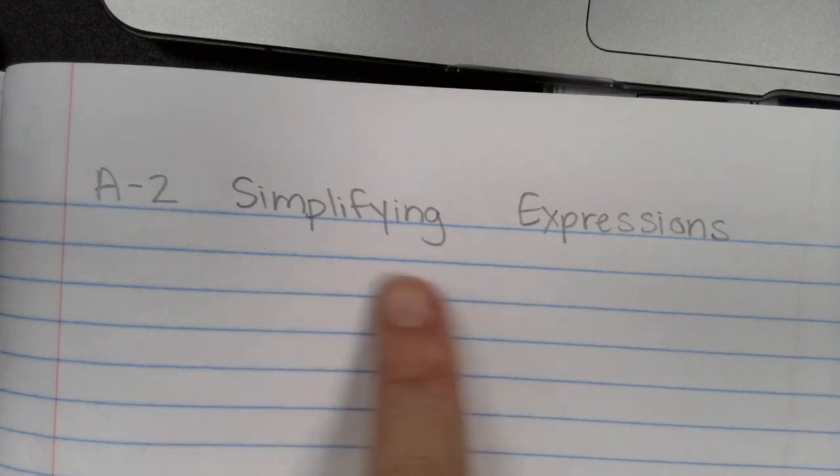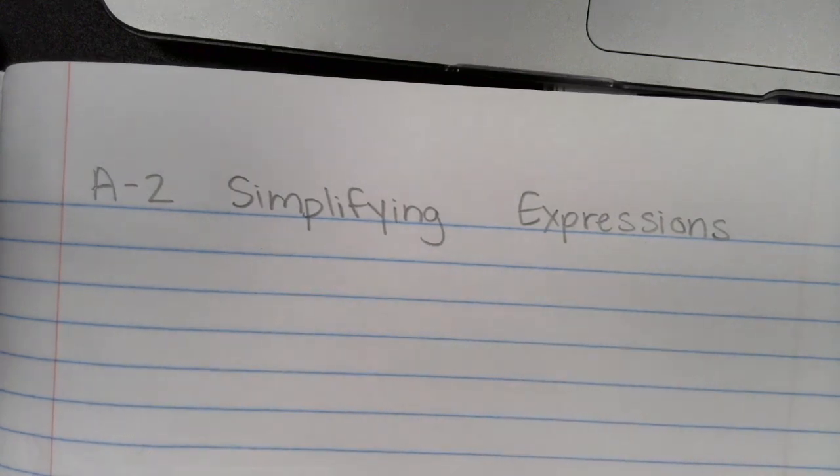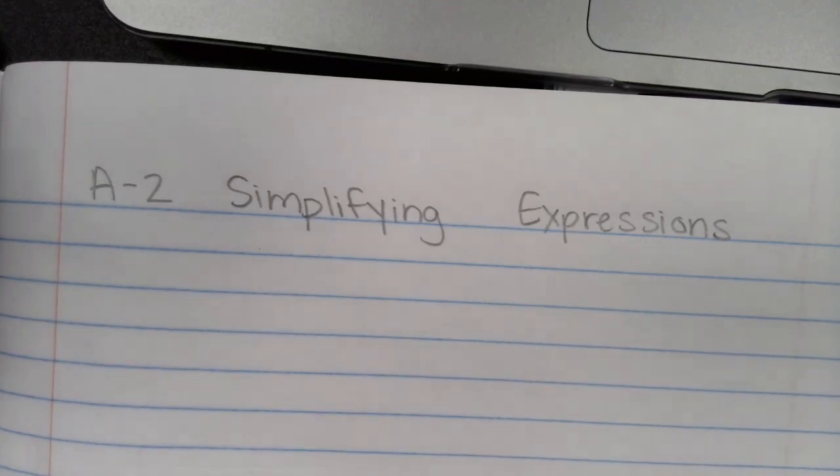Today when we simplify expressions, we're not going to have our answer looking nice and neat. We're not going to have our answer where it's just one number. We're going to try and get it as close to one number as we can, but because of variables, we aren't going to be able to. We're not going to know the values of our variables.